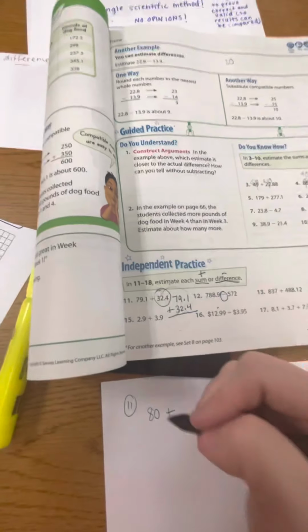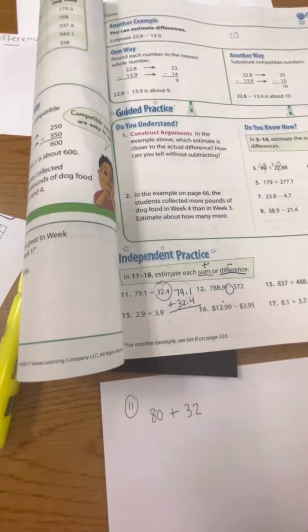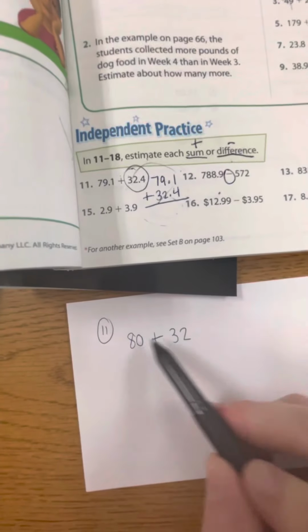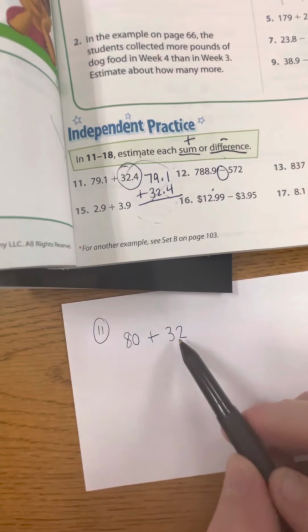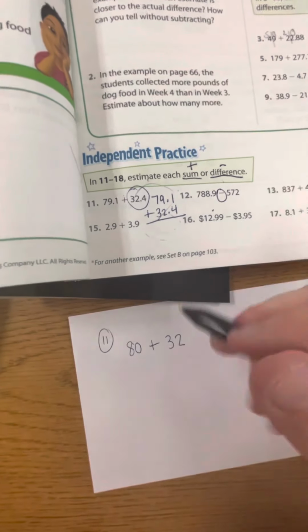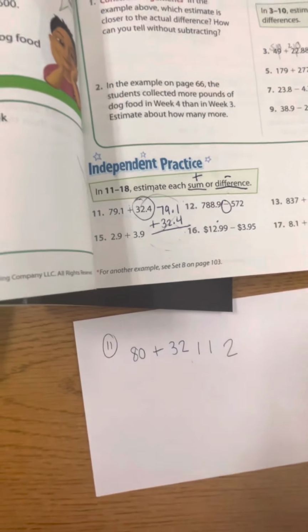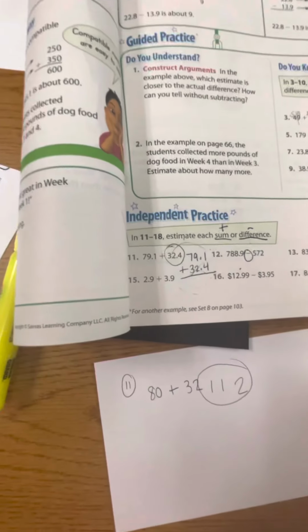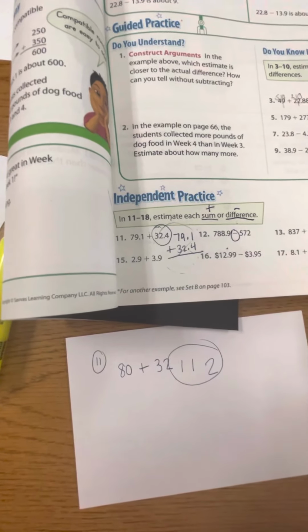That number is pretty close to 32. And I know that that would be pretty simple to do in my head. First, I'm going to add in the ones place, and I get a 2, and then 8 plus 3 is 11. So our answer would be 112.